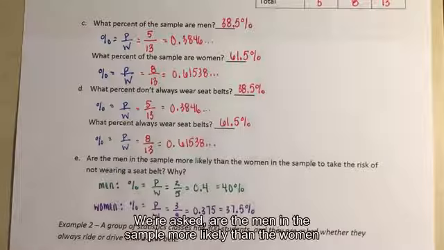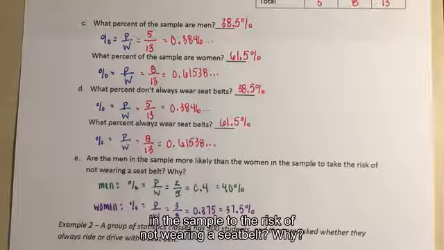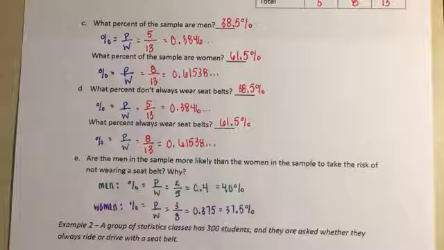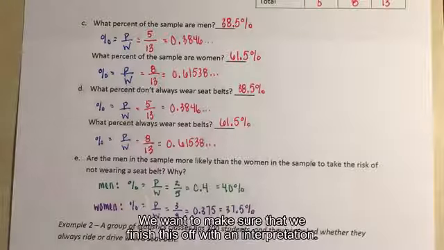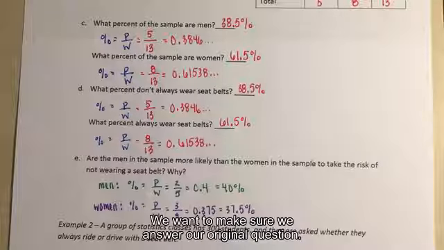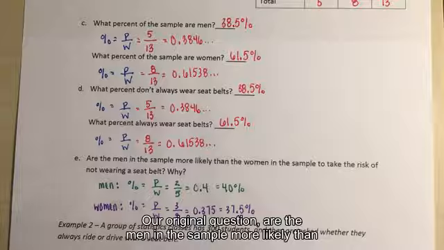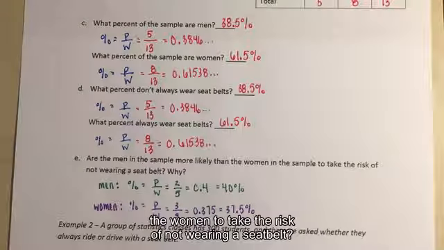All right, so we're asked, are the men in the sample more likely than the women in the sample to take the risk of not wearing a seatbelt? Why? This is where that last step in our previous section comes into play. We want to make sure that we finish this off with an interpretation. We want to make sure we answer our original question. Are the men in the sample more likely than the women to take the risk of not wearing a seatbelt?